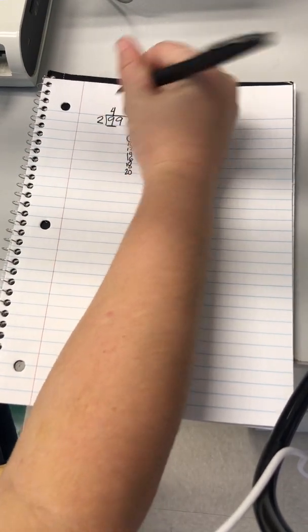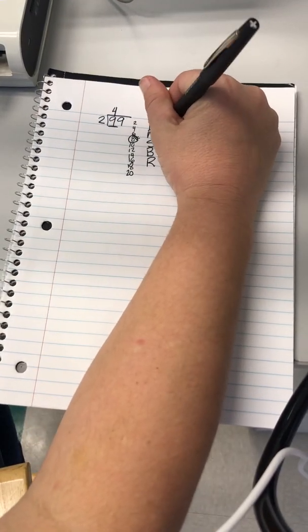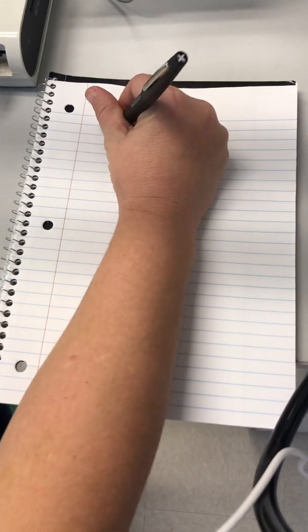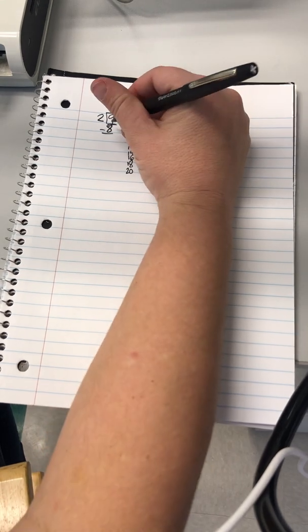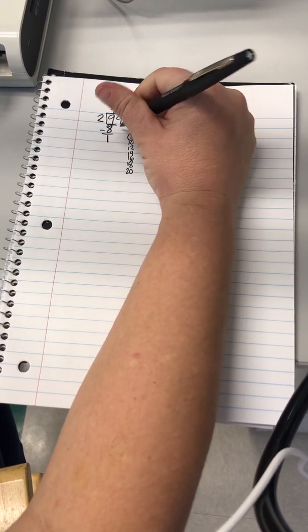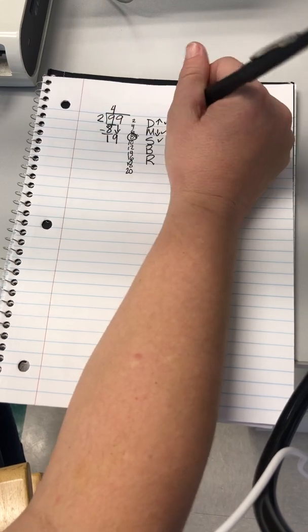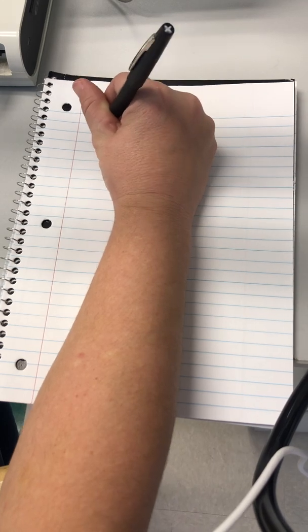So 2 times 4 is 8, put this up top, put this below. Then I need to subtract. 9 minus 8 is 1. Then I need to bring down. I need to repeat. Repeat after me.